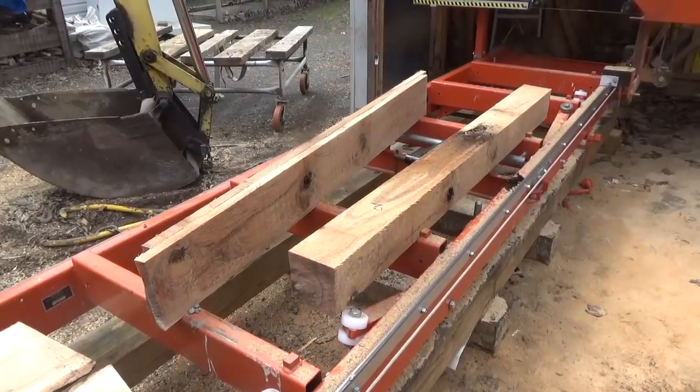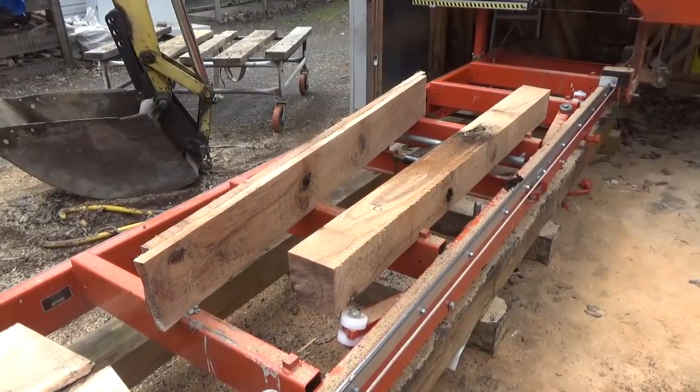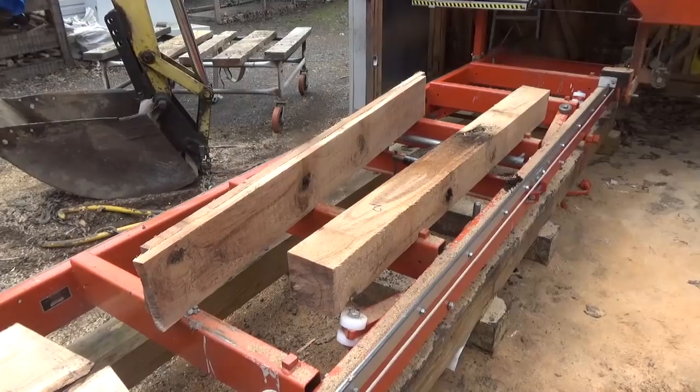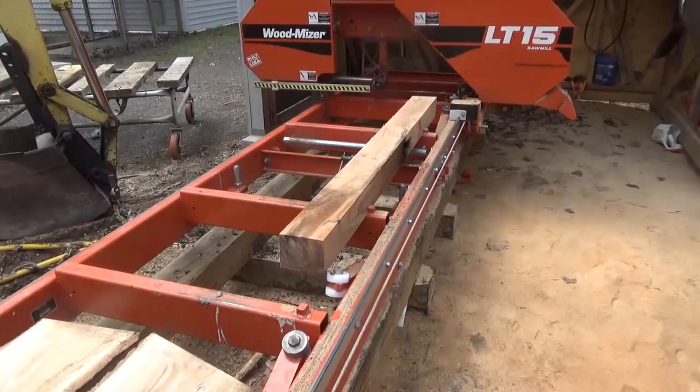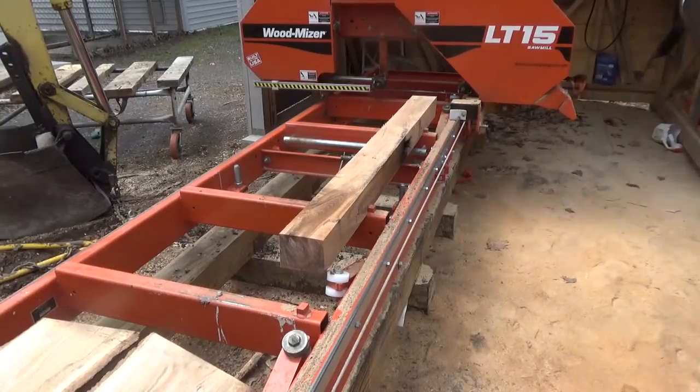I think I'll cut 2 more pieces out of that, and then I'm going to leave it go for firewood. Okay, we're still getting some nice straight boards here. This is a side cut. I cut one off the bottom, flipped it, and now this is still another side cut. In other words, the convex and the concave side of the log is still to the sides. Okay?